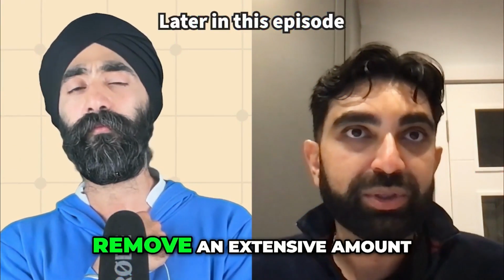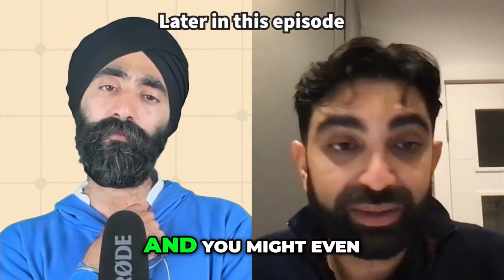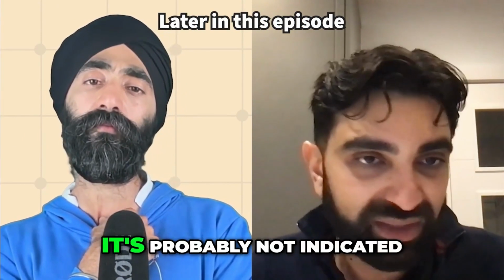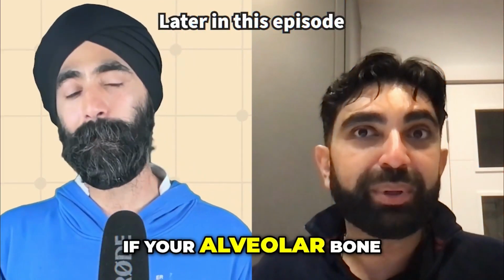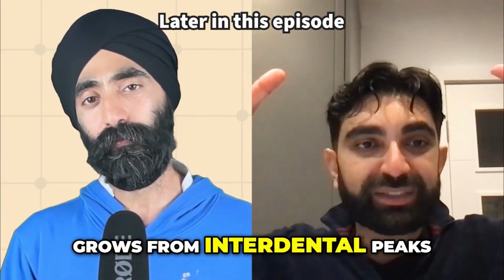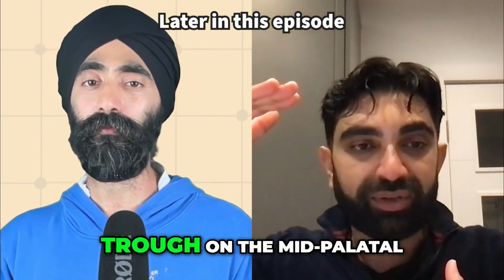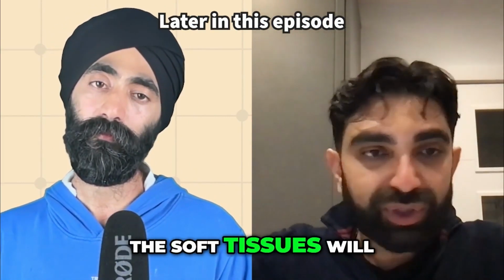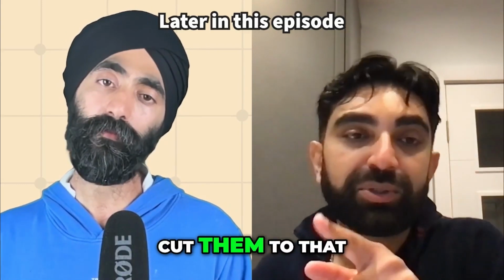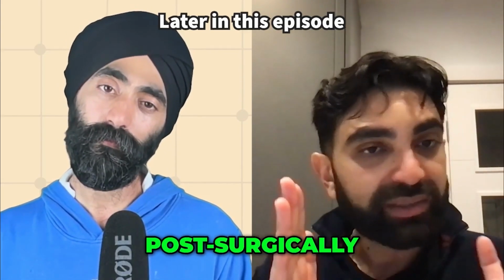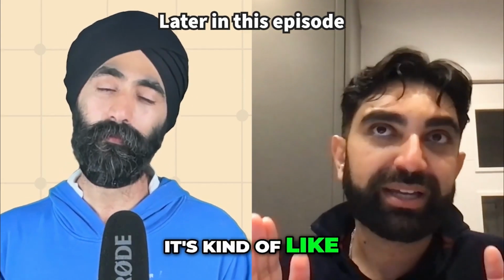If you're going to remove an extensive amount of bone, and you might even cause mobility in that tooth, it's probably not indicated in that situation, yeah? If your alveolar bone all of a sudden goes from incidental peaks to a really low trough on the mid-palatal, the soft tissues will not be able to follow that margin there, okay? And even if you cut them to that, post-surgically, there will be rebound.